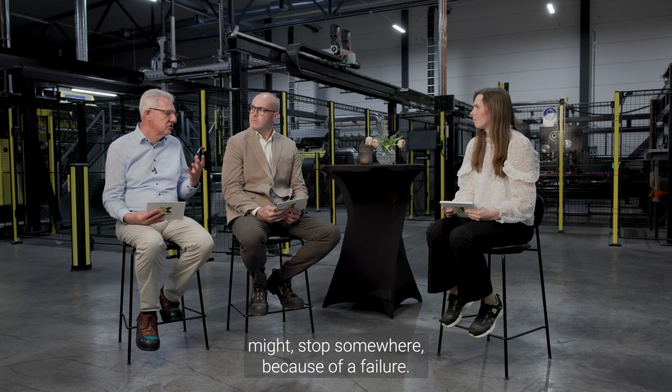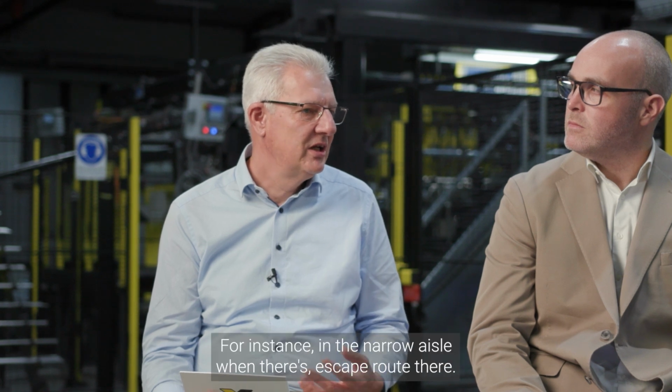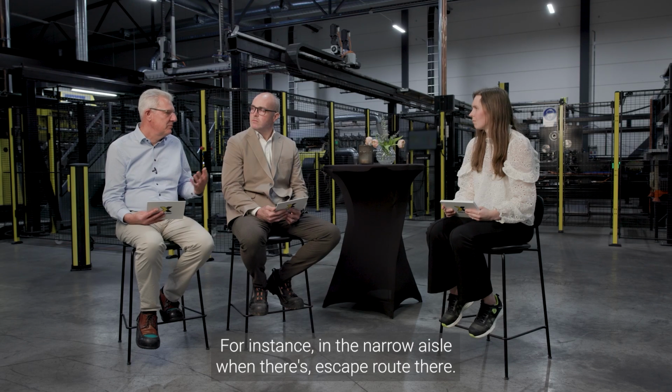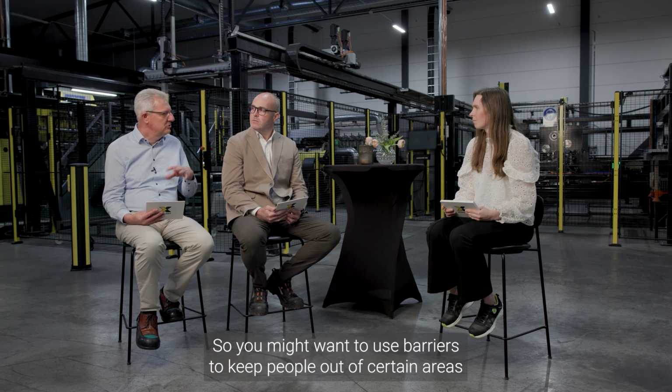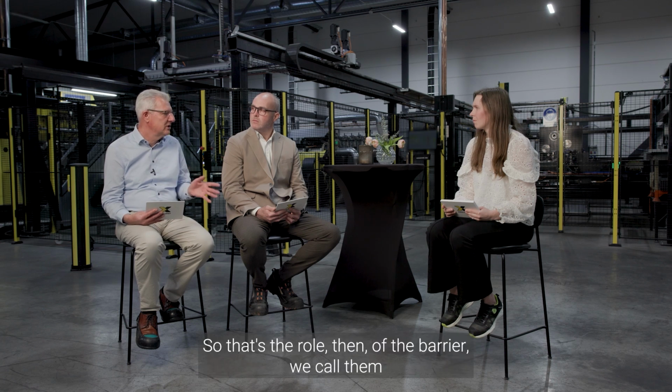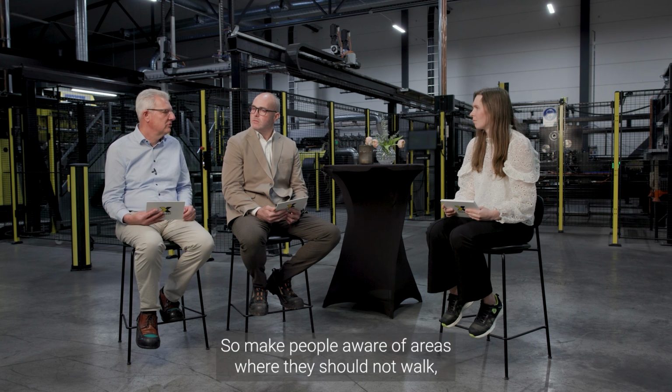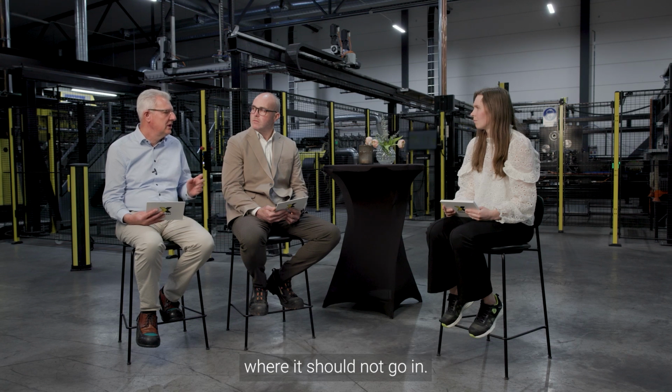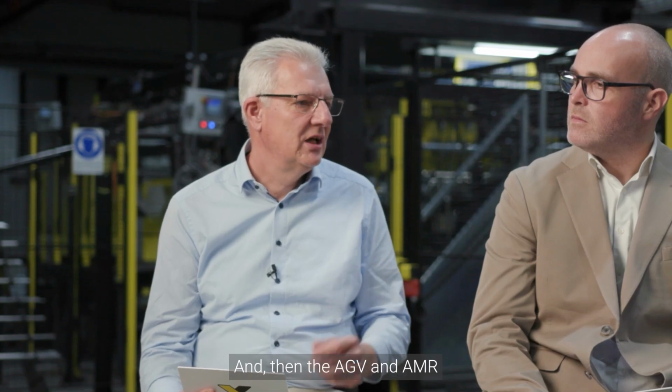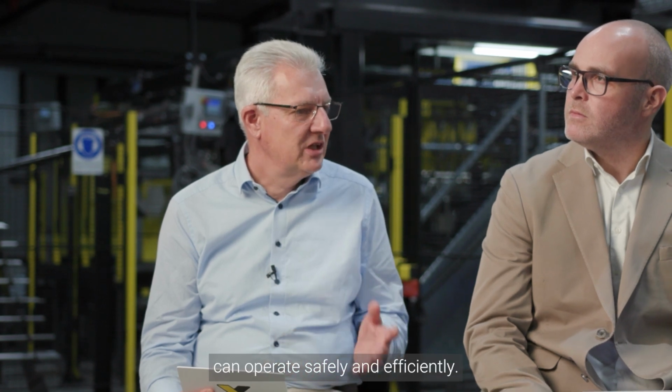And also, an AGV or AMR might stop somewhere because of a failure. And that would be very bad, for instance, in a narrow aisle when there's an escape route there. So you might want to use barriers to keep people out of certain areas where these vehicles roam. So that's the role then of the barrier. We call them sometimes awareness barriers now. So, make people aware of areas where they should not walk, where they should not go in, and then the AGV and AMR can operate safely and efficiently.